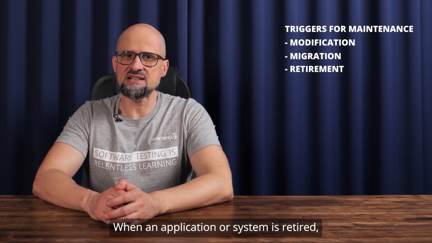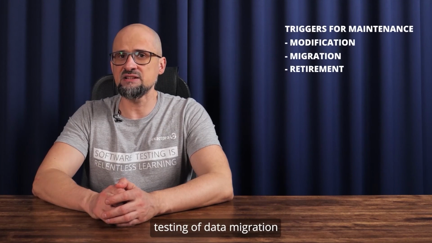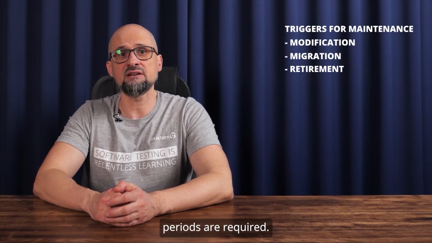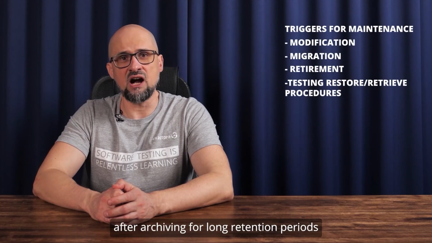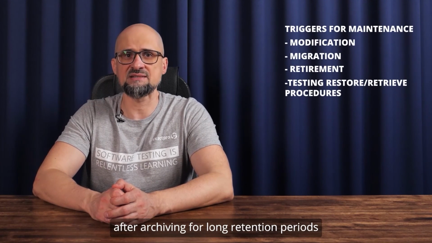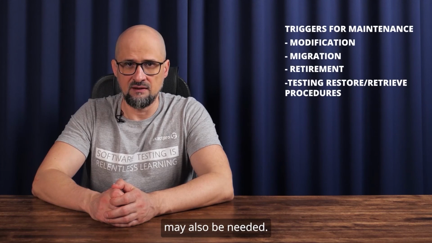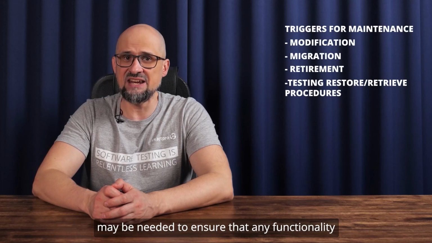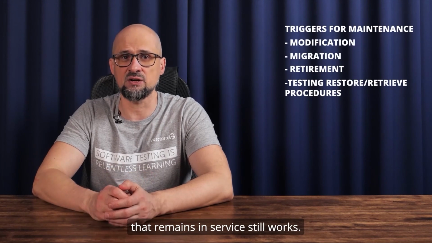When an application or system is retired, this can require testing of data migration or archiving, if long data retention periods are required. Testing restore and retrieve procedures after archiving for long retention periods may also be needed. And let's not forget that regression testing may be needed to ensure that any functionality that remains in service still works.